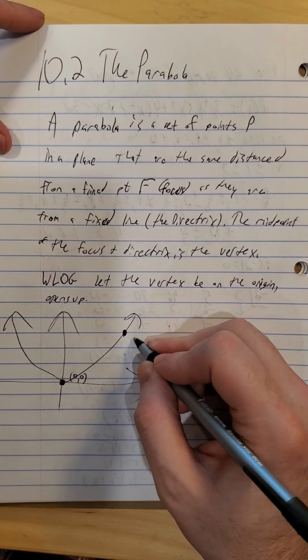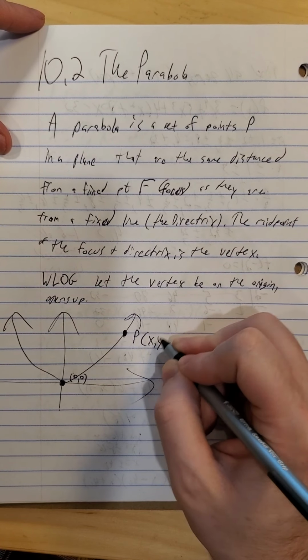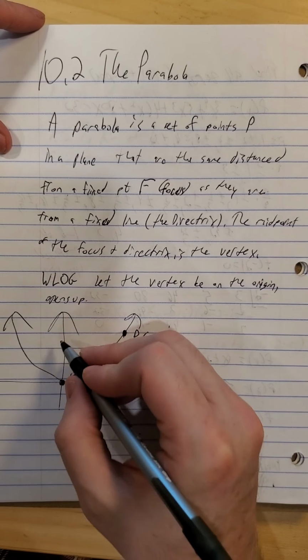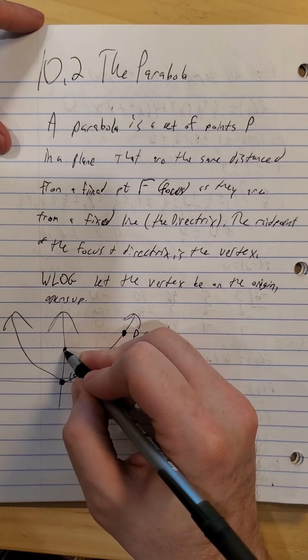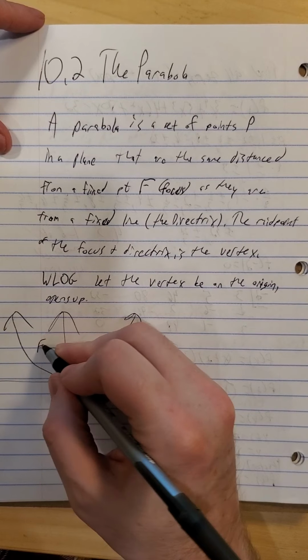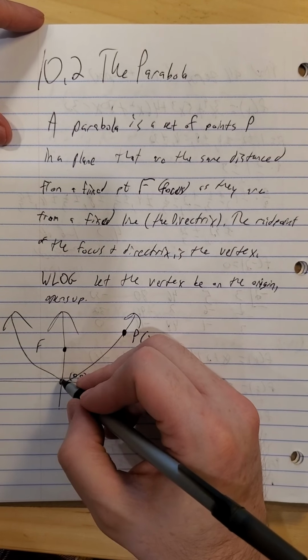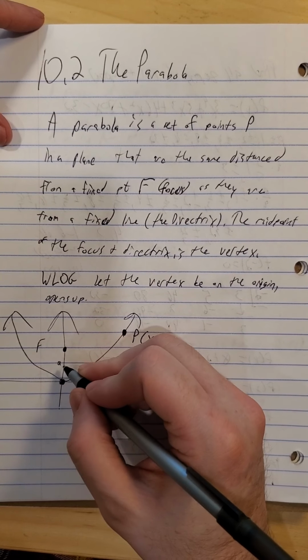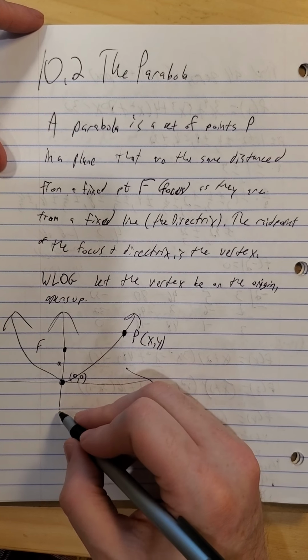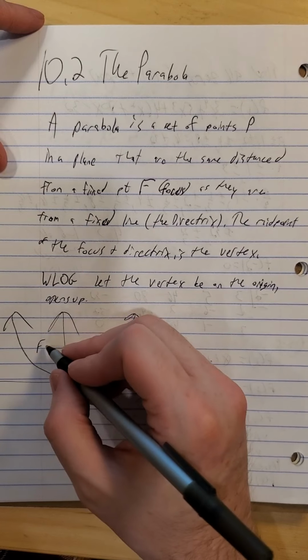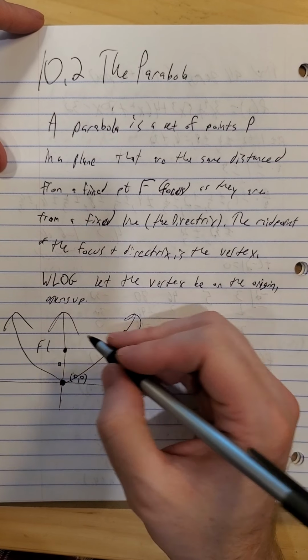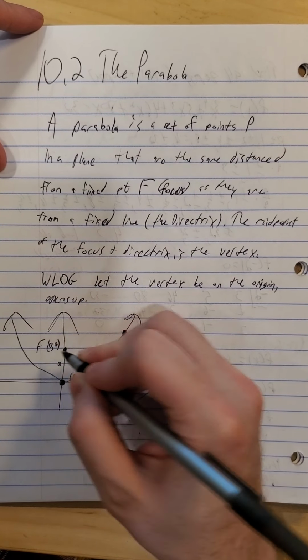Here's some point P at location x, y. Here is our focus. And we'll call the distance between the vertex and the focus A. So that means the location of F is at 0, a.